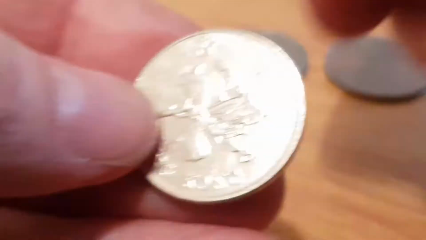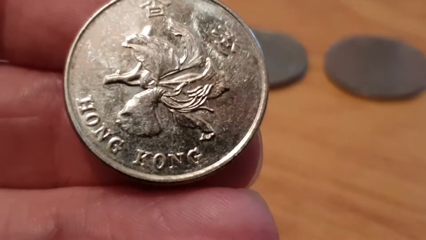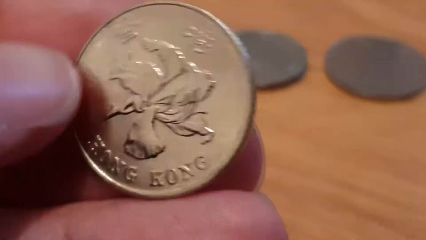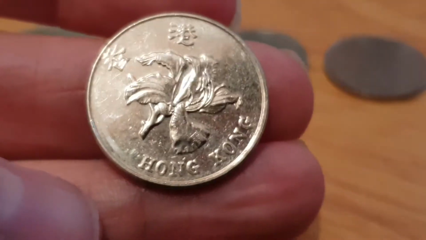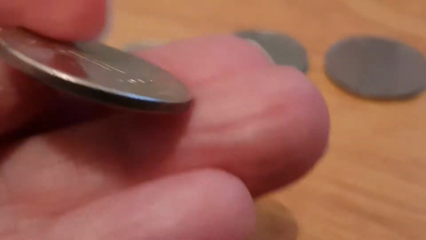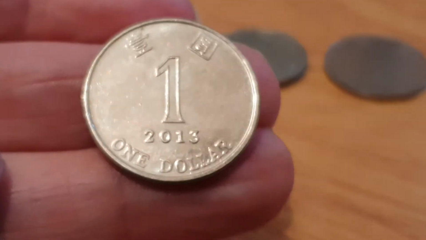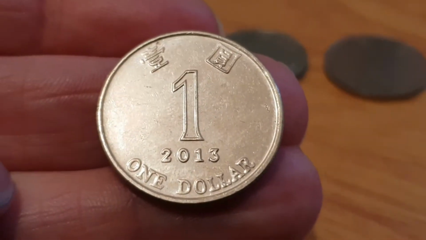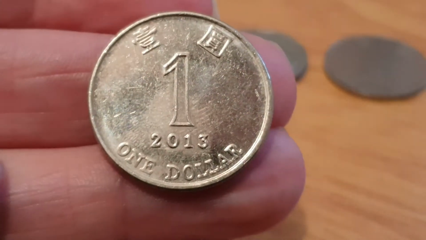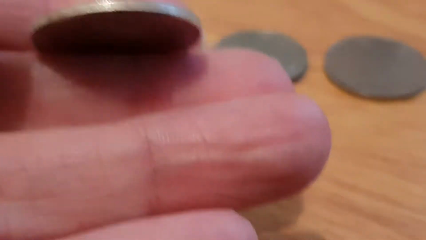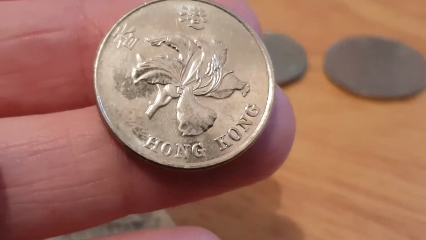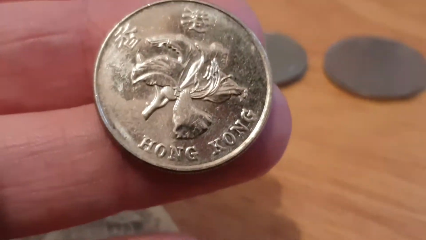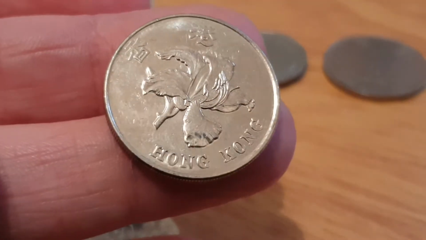And then we have a $1. This is quite a normal coin. So that double lip actually occurs on $1 as well. 2013, so this coin actually has the double, mechanical doubling, where they've engraved it twice, but this one seems to be a bit normal.